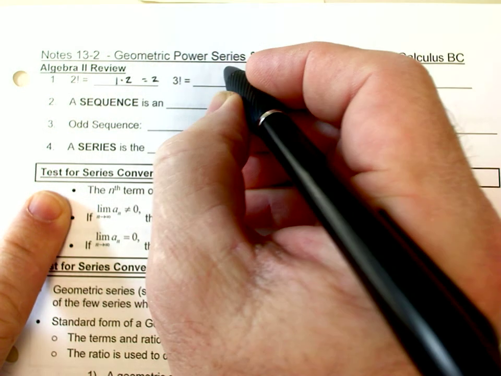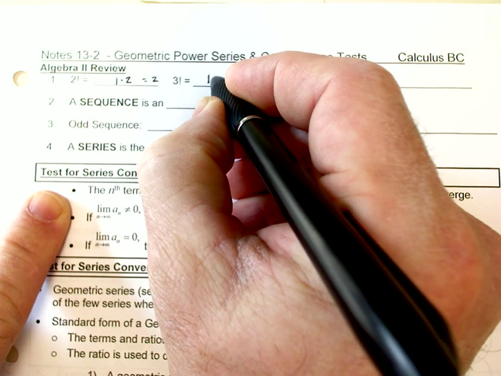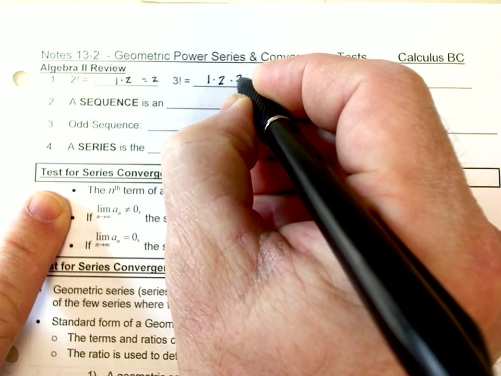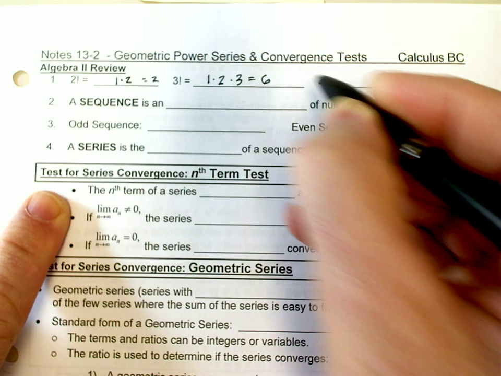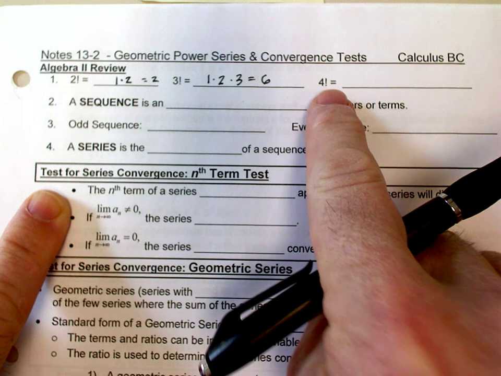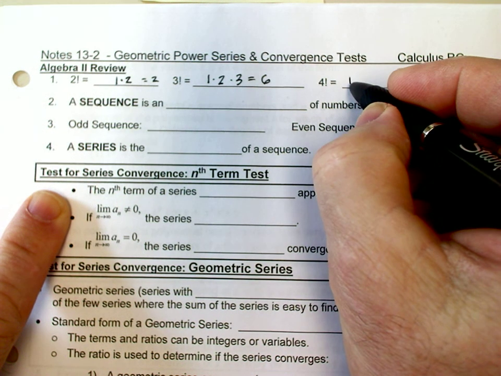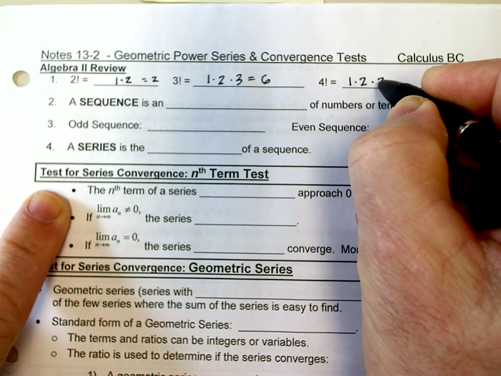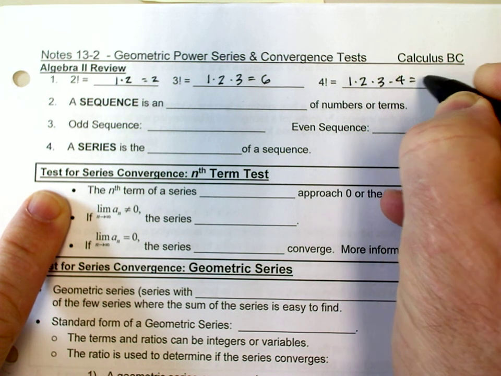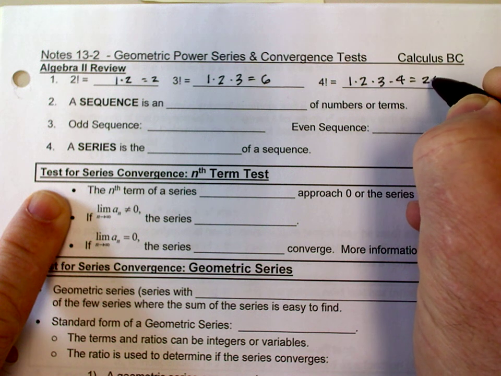And that pattern continues with 3 factorial. It will be 1 times 2 times 3, which of course would be 6. 4 factorial would be 1 times 2 times 3 times 4, or 24.